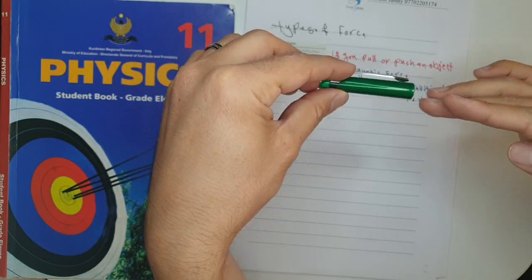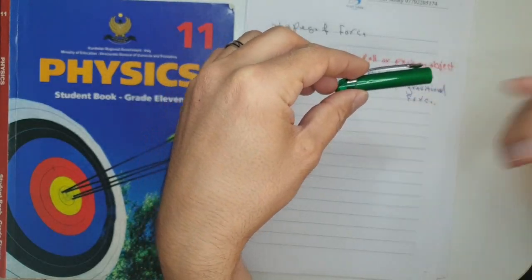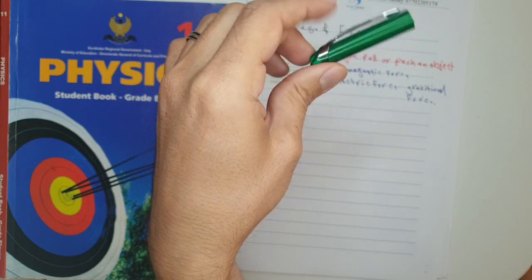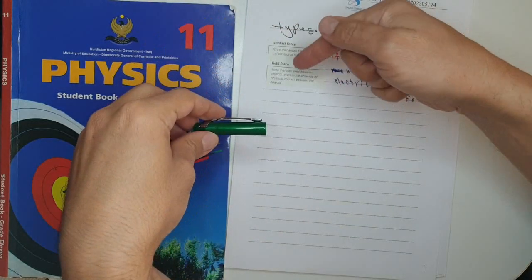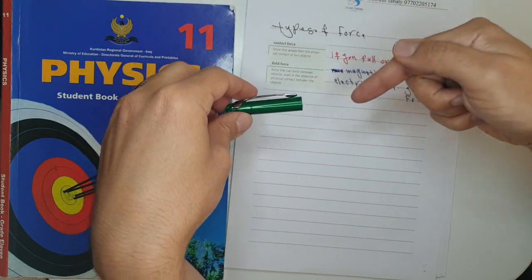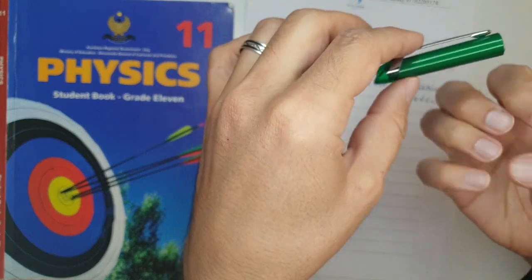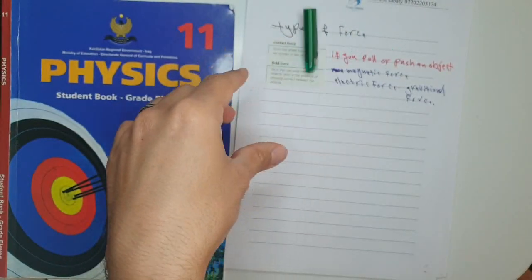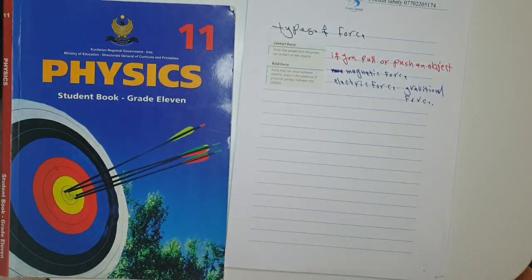Even in the absence of physical contact, the Earth can attract this object. This is called a field force. This is the difference between a field force and a contact force.